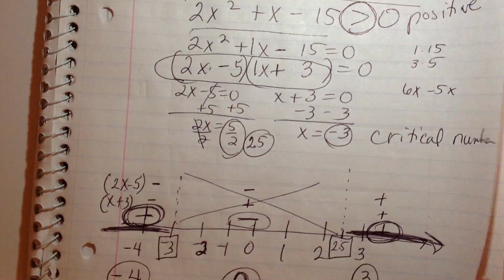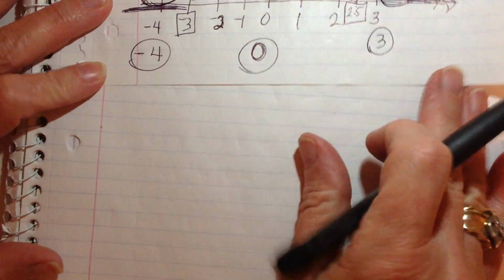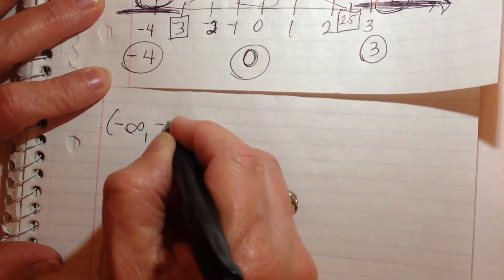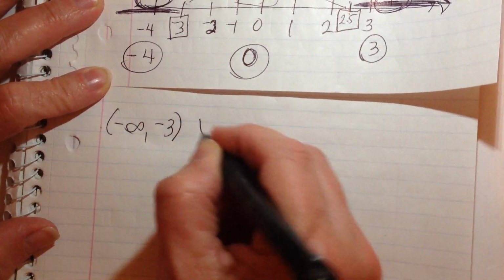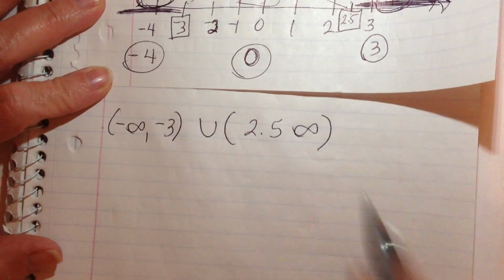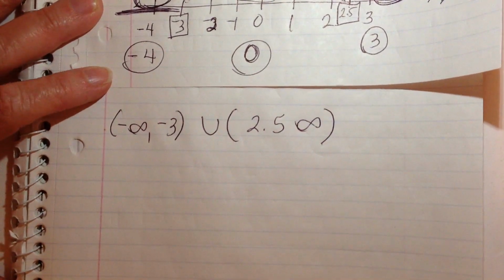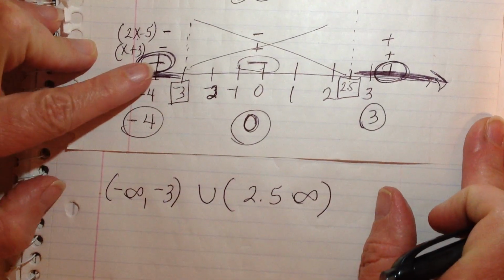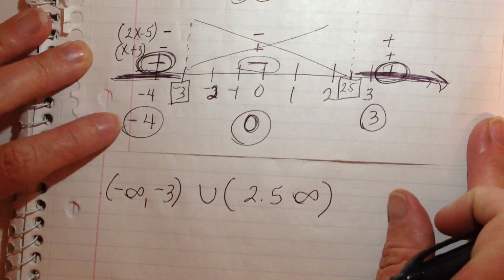So if I had to write my final answer, it would be from negative infinity to negative 3, union 2.5 to positive infinity. That would be my final answer because this region gave me a positive, everything less than negative 3.